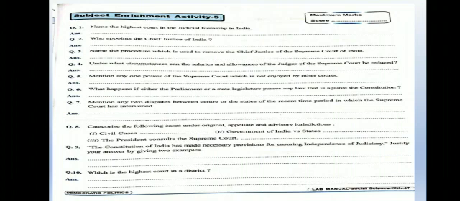Then question number 9 is: the Constitution of India has made necessary provisions for ensuring independence of judiciary. Justify your answer by giving 2 examples. So write only 2 examples here. And the last question is: which is the highest court in a district? So you all have to write down only the answers in the given space.